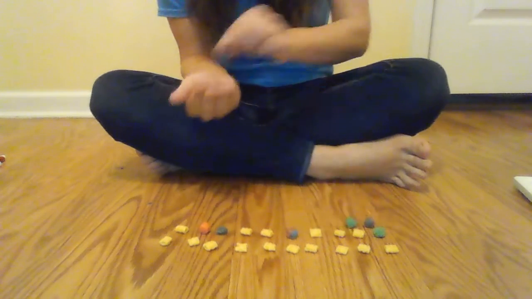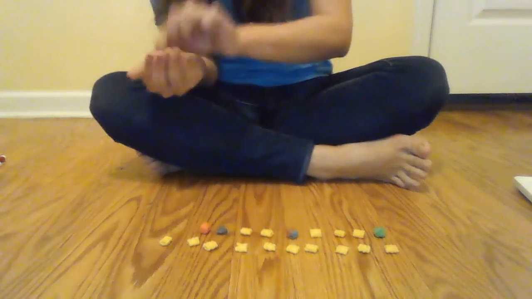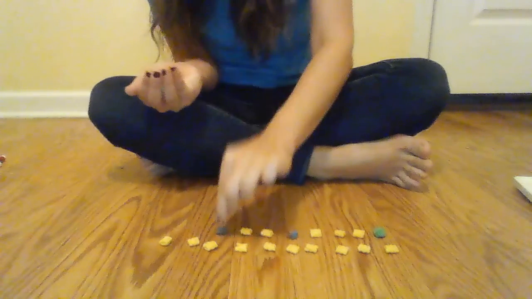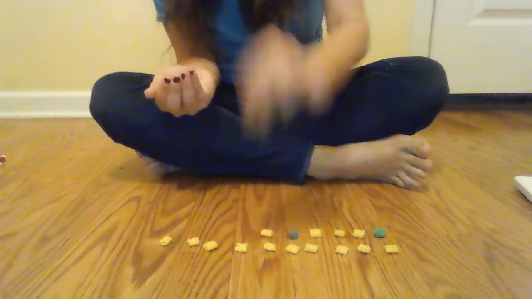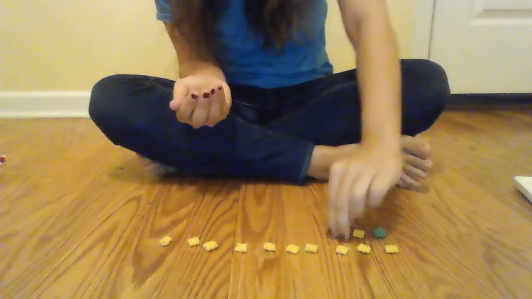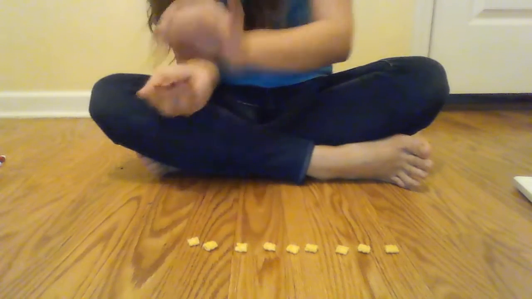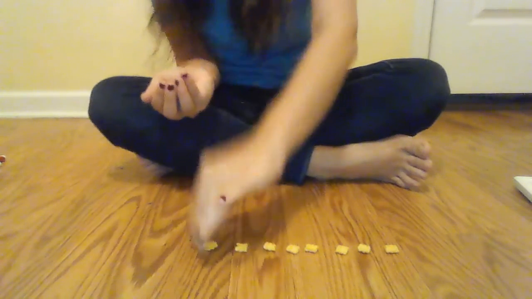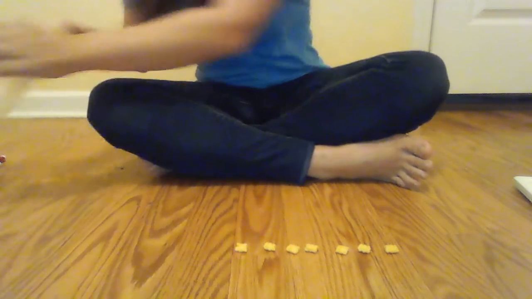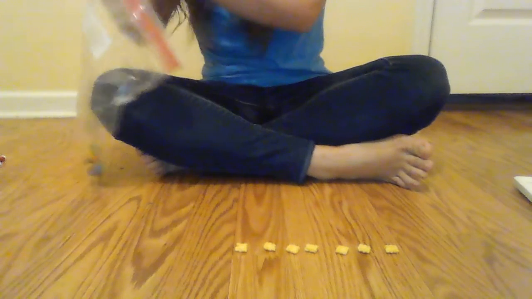Count with me while I take away 17 pieces of cereal to represent my 17 friends on the bus. 1, 2, 3, 4, 5, 6, 7, 8, 9, 10, 11, 12, 13, 14, 15, 16, 17. Great, so now I have those 17 friends off of the bus.